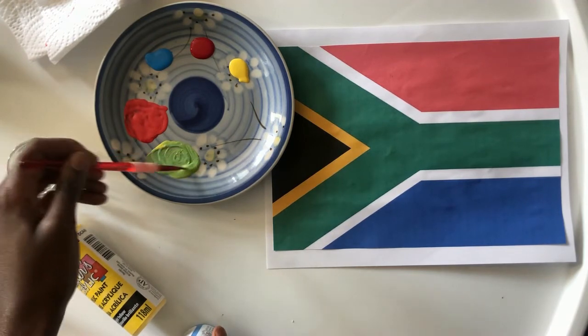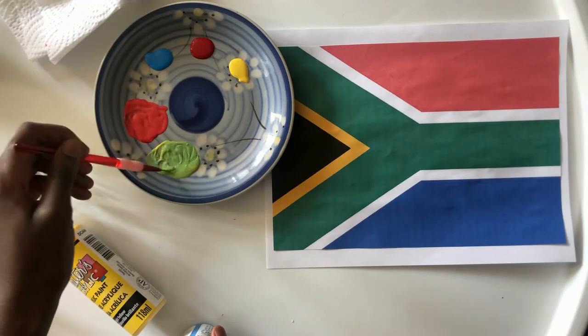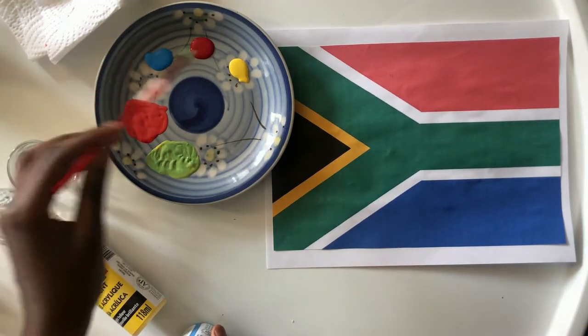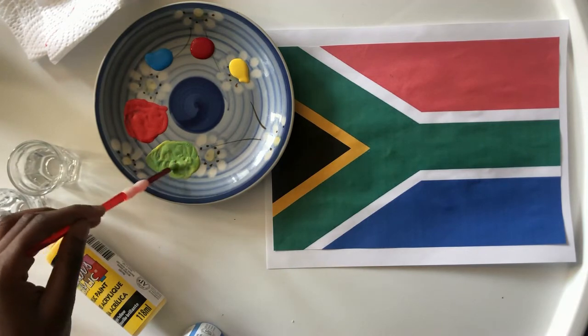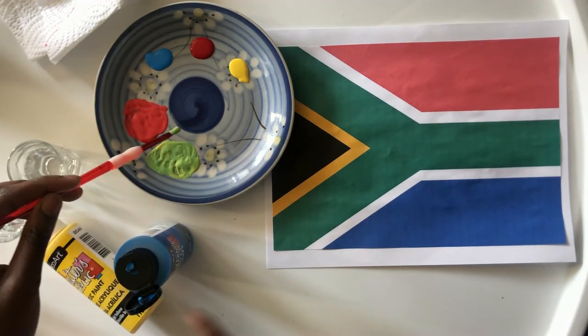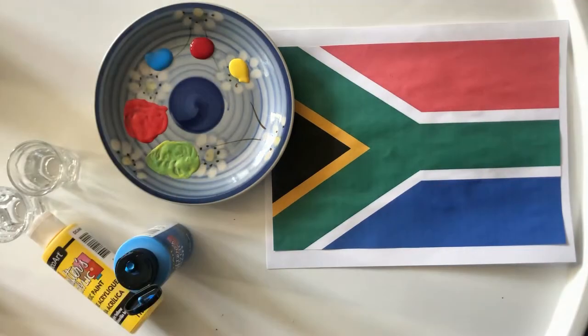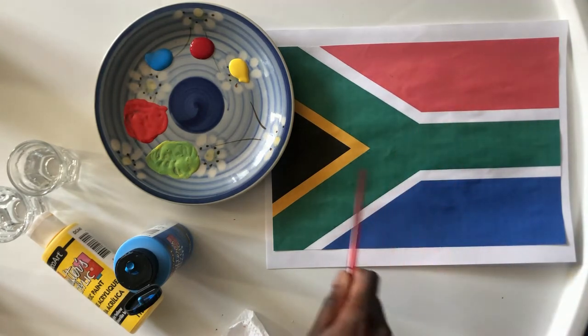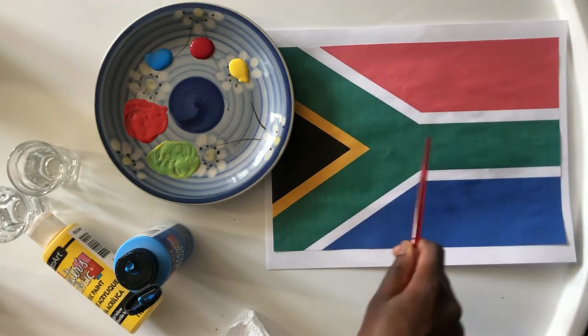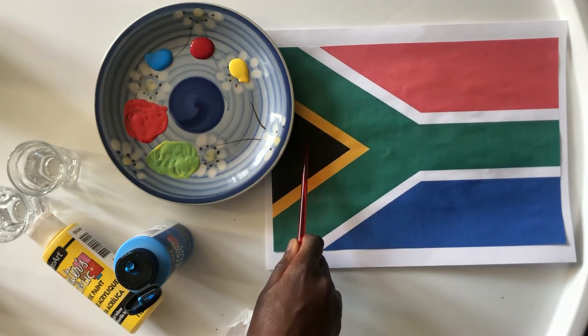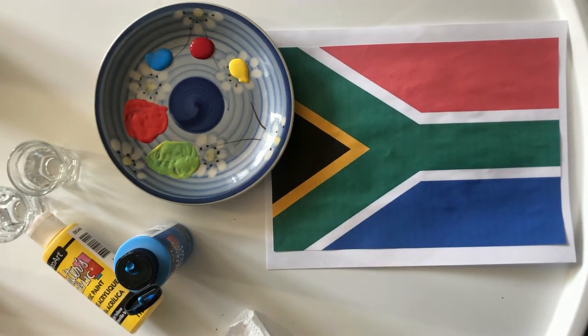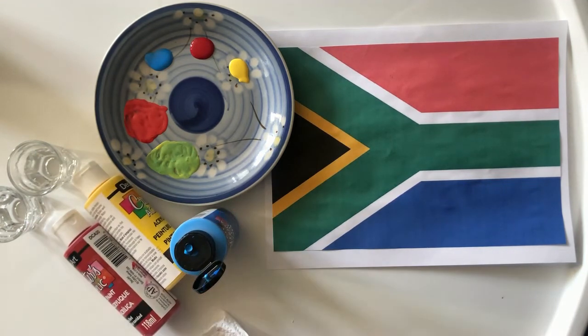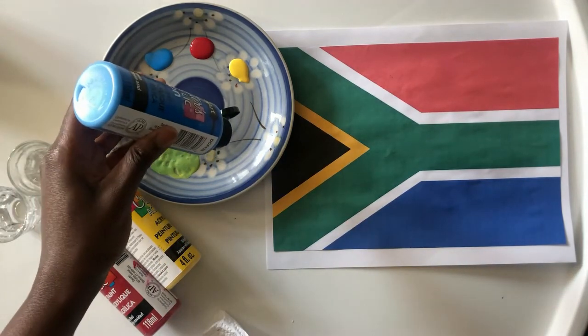Okay, so now we've got the red and the yellow and the blue that we need. The red, the yellow, the blue. We've made some green by mixing blue and yellow. What other colors are on the flag? We've got red, blue, yellow, green. There is also black. Do you know how we make black with these three colors? Google told me if I use the same amount of each, it'll turn black.